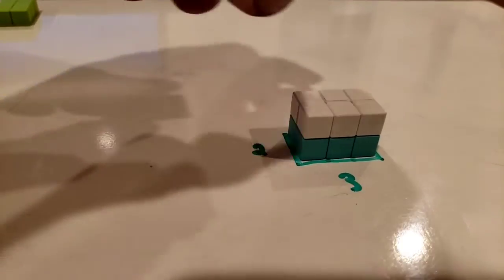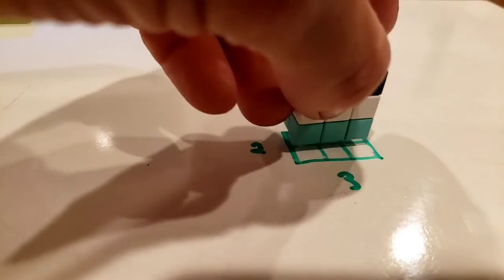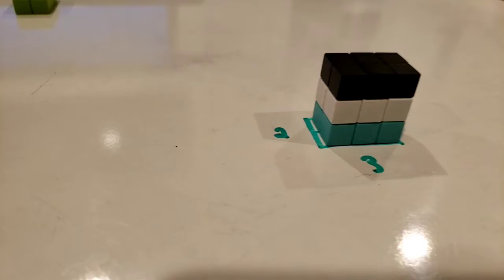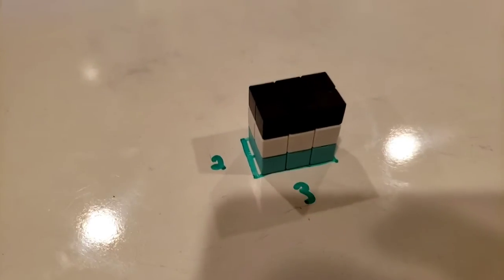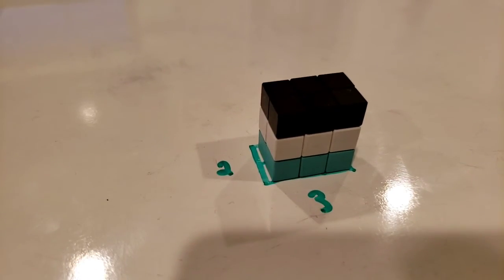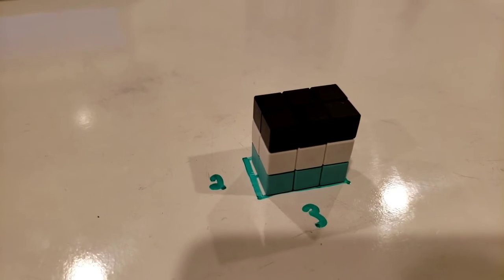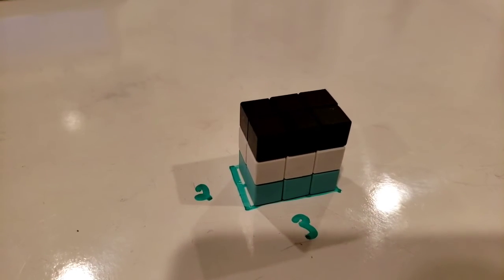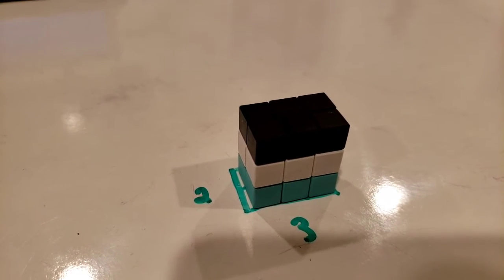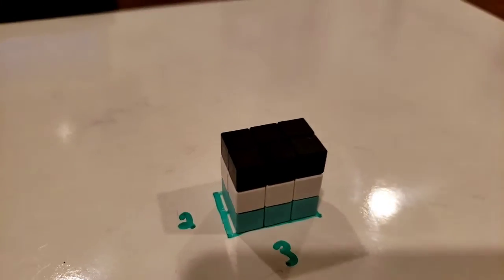Let's see if I can get this the first time. Let's see if this connects. Yay! All right, and then there's a third layer. So that would give us 2 times 3 is 6, and then 3 layers of 6. So that gives us 18. If I did it again, what do you think it's going to be?